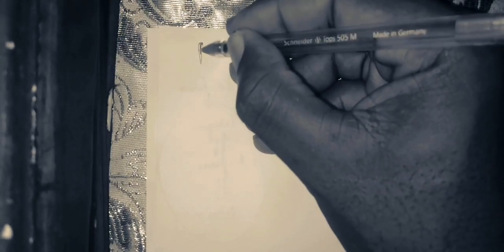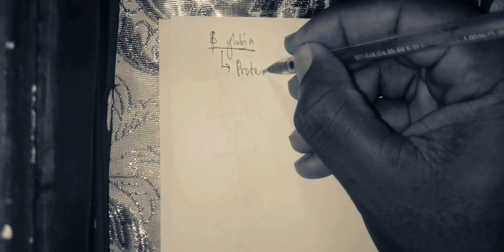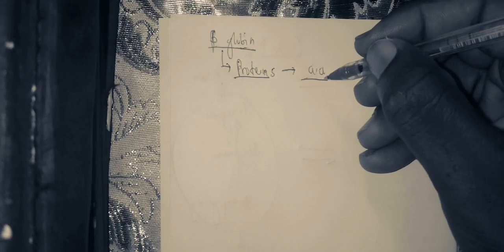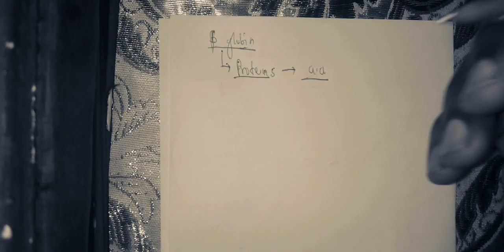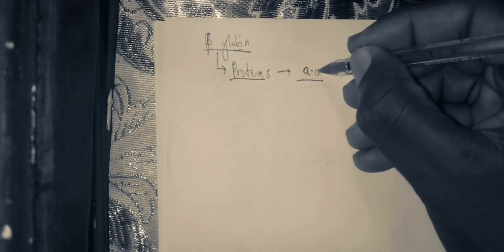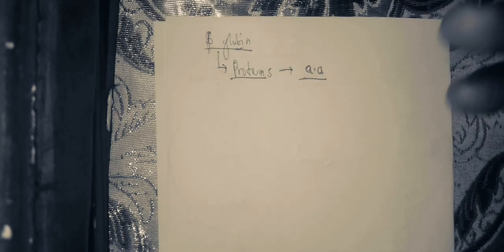So in sickle cell disease, you have abnormality in the beta globin chain. Now you need to understand that when you have this beta globin abnormality, you have to ask yourself which abnormality in the beta globin is involved. You need to know that proteins are made up of amino acids. There are about 21 natural amino acids that exist in the human body.